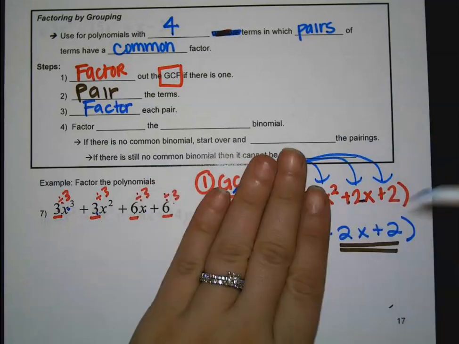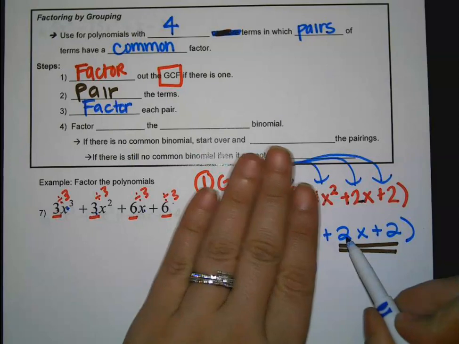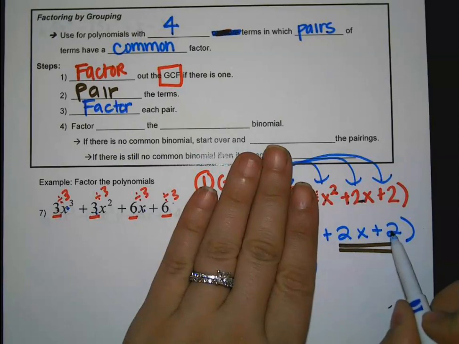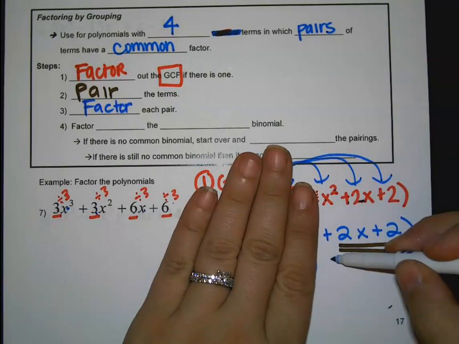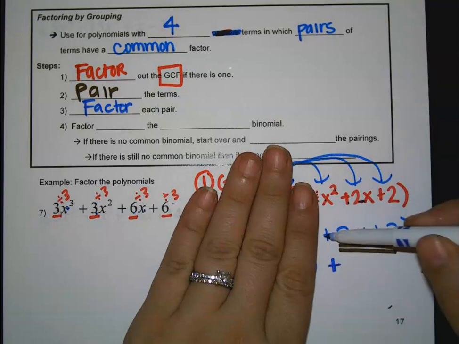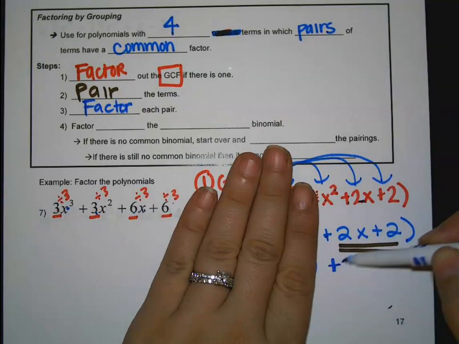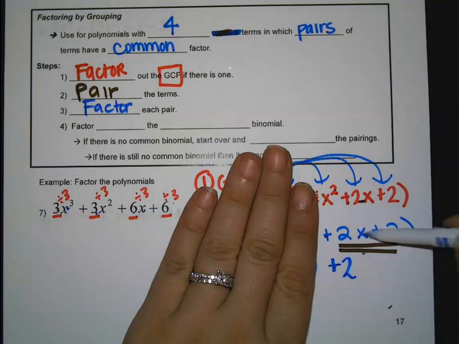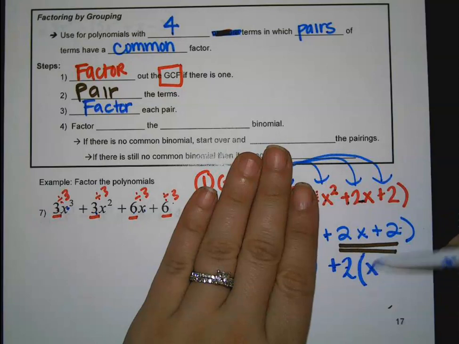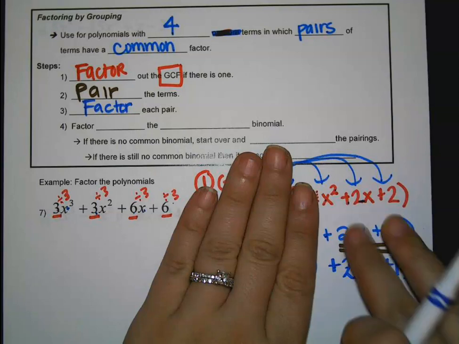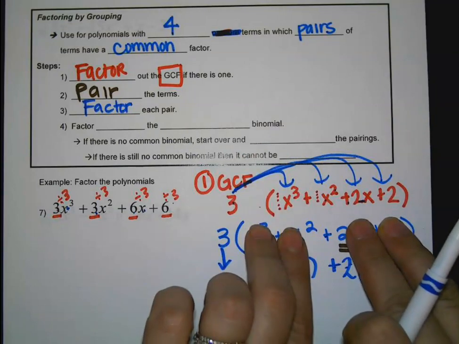Now I'm going to do the same thing over here. So what can go into 2 and 2? Well, 2, right? So whatever sign this is, I'm going to bring it down. So I'm going to put 2. And they both don't have x's, so just 2. Now 2 times x is 2x. And 2 times 1 is 2. So that is step 3. I'm going to put 2 together and factor them out.